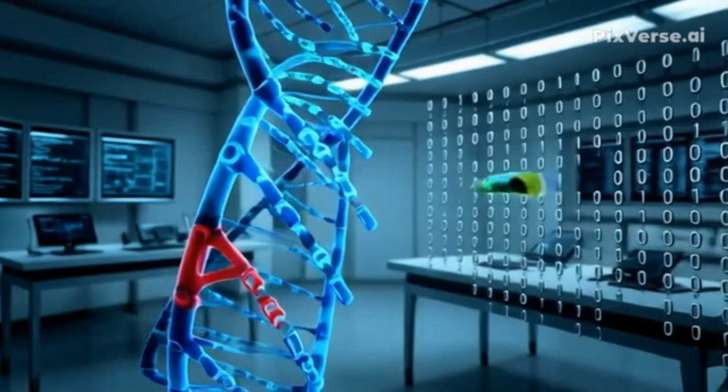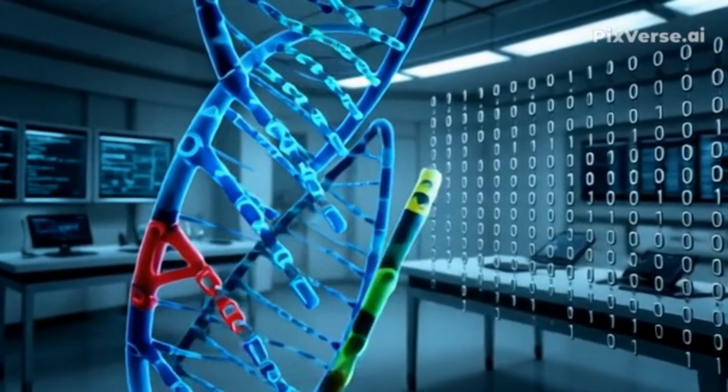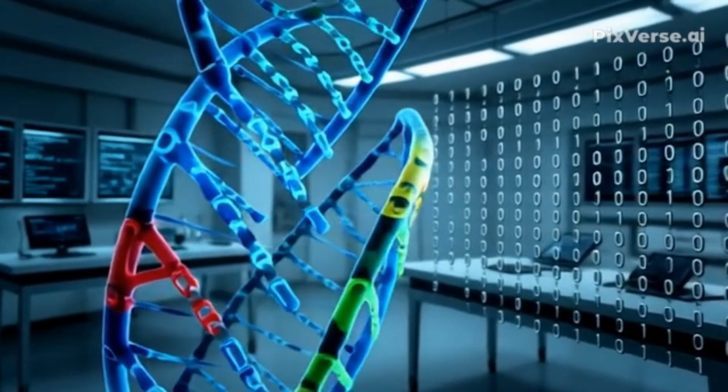The 4 DNA bases and binary 0 and 1. Author: Nguyen Tsong Leet. Writer: independent researcher.